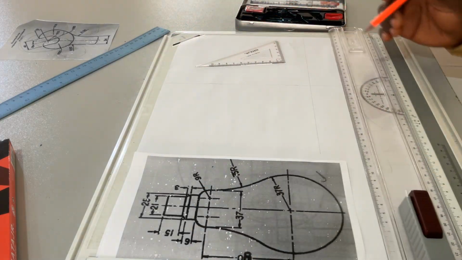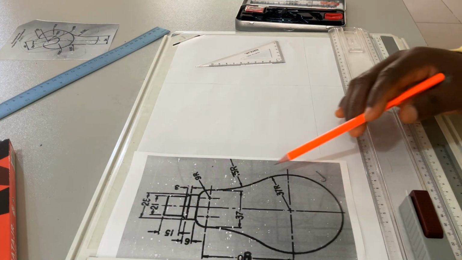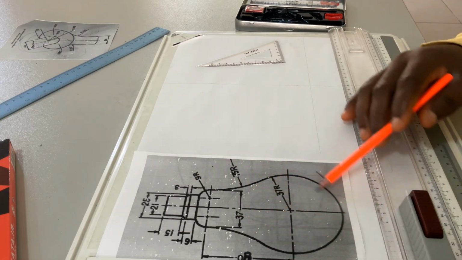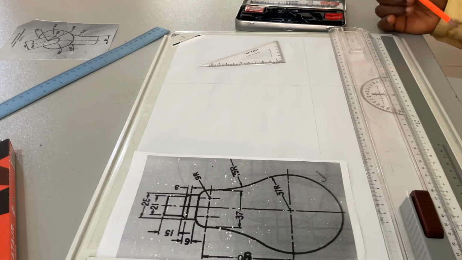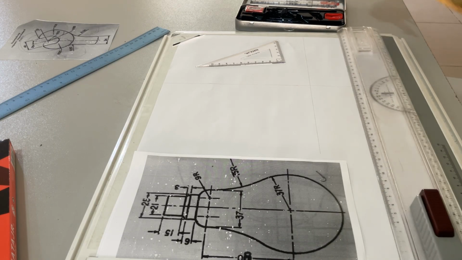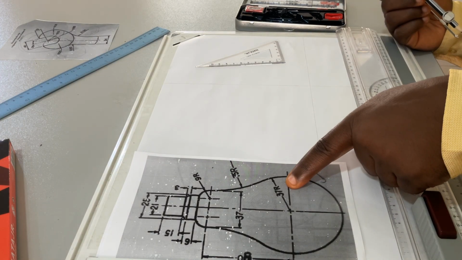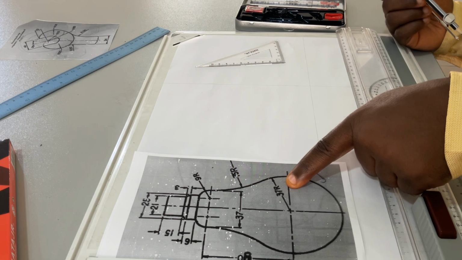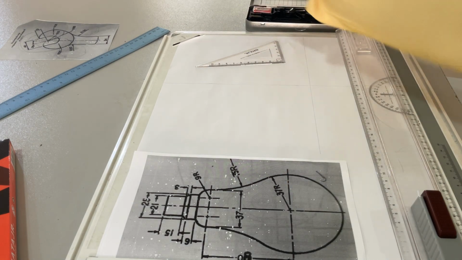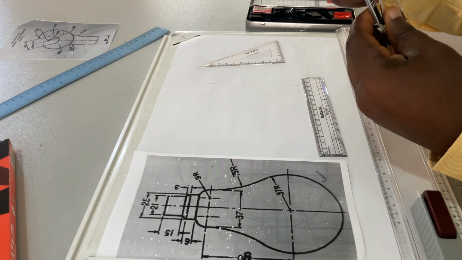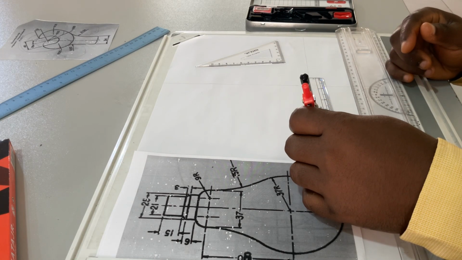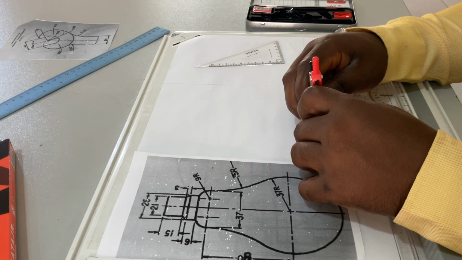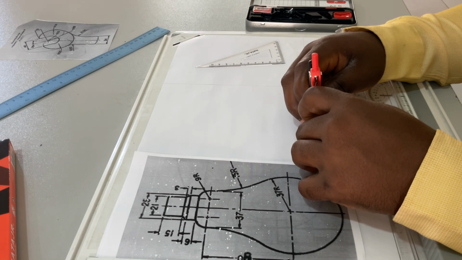What is the next step? There is a circle here, but only part of the circle, which is an arc, is what I need. So I have to start from that circle. What is the radius of the circle given? 37. We use a compass to draw a circle, so I'll take my compass and measure 37.